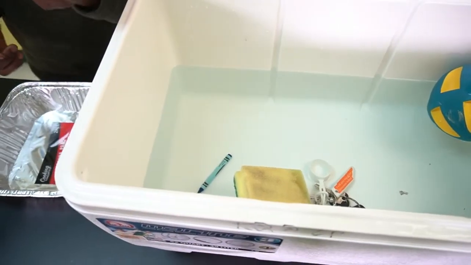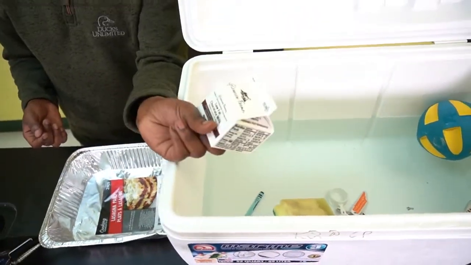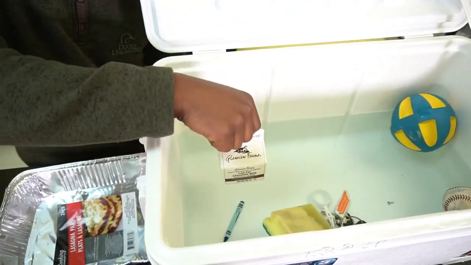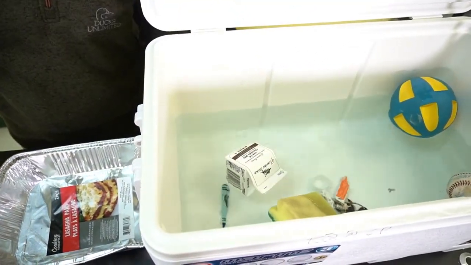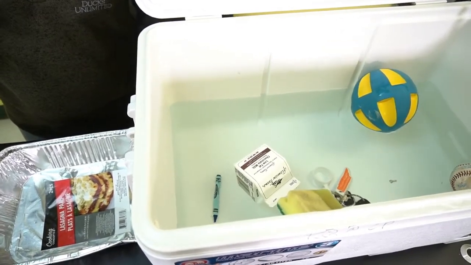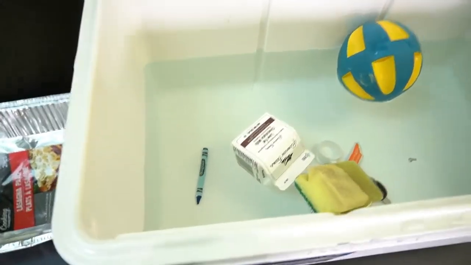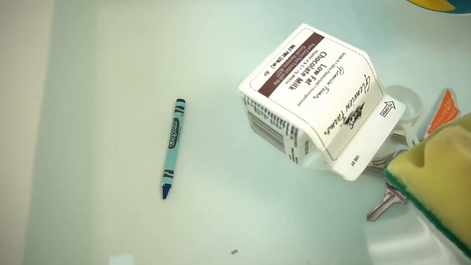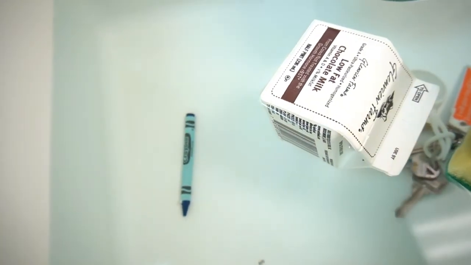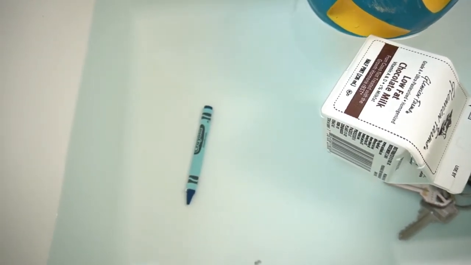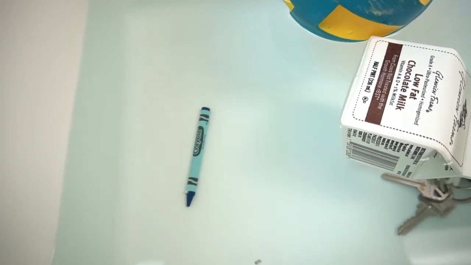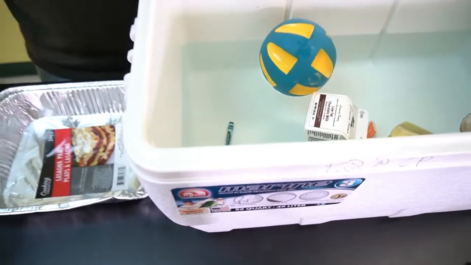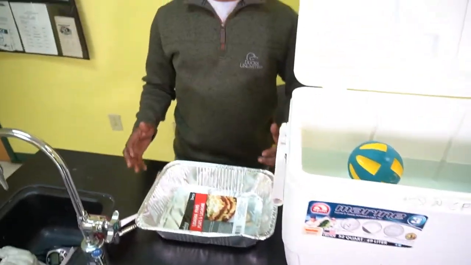All right, now this is a hard one. What about chocolate milk? I would say that chocolate milk is a neutral buoyancy because even though it is submerged in the water, we still have the top of it showing, which shows some type of buoyancy. So like I said, buoyancy happens because the pressure of the water pushes back up on the weight of the object.